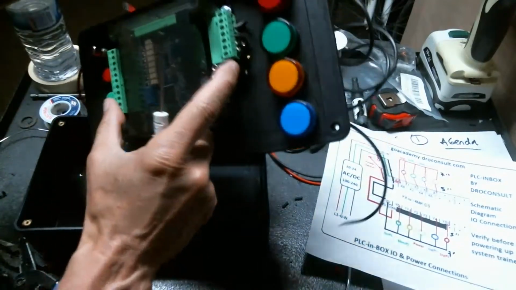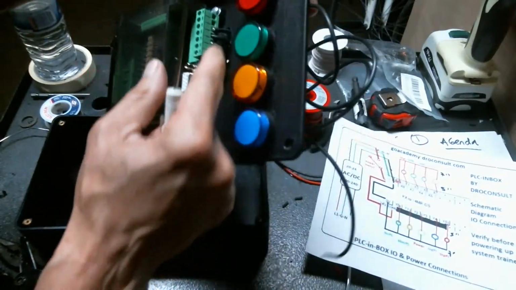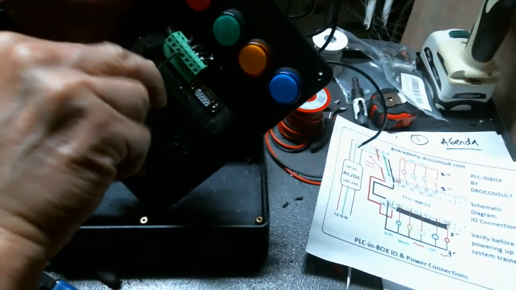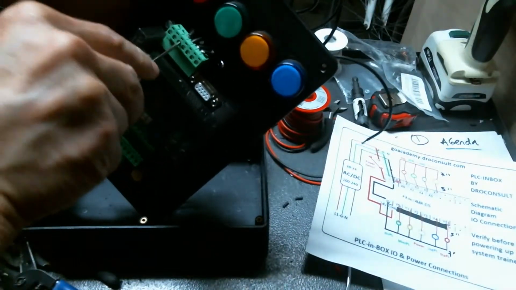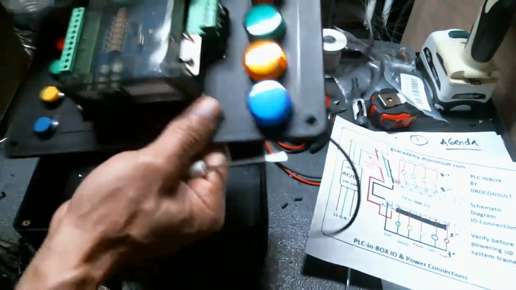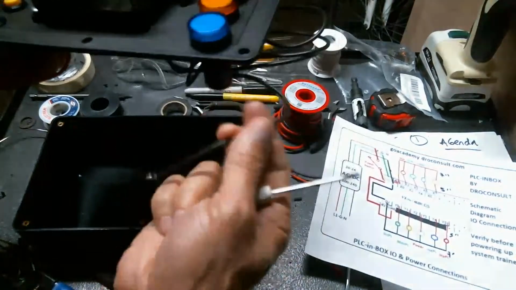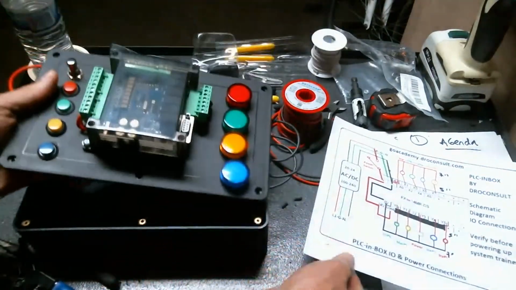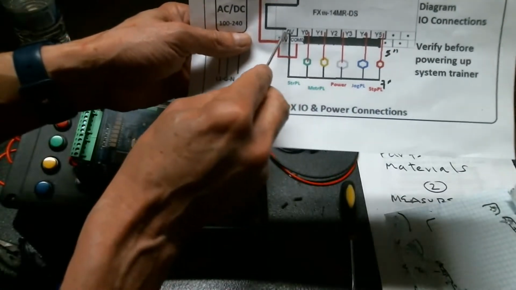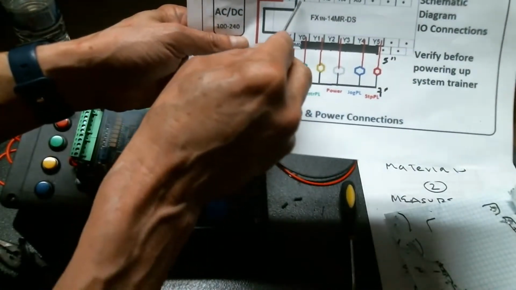So we got all four IOs, or four outputs, properly connected, right? So it looks like we got our job done. Okay, except for this wire. You see that? Connected to the negative side.